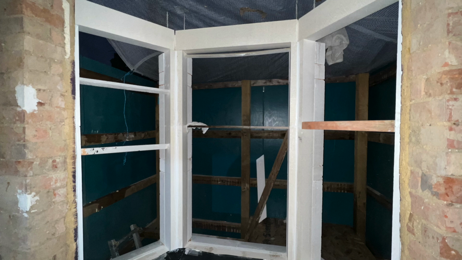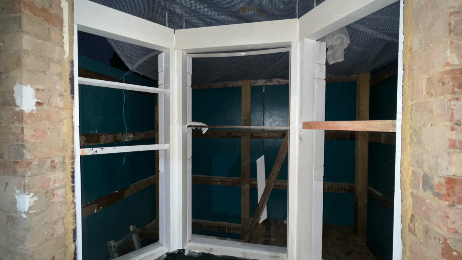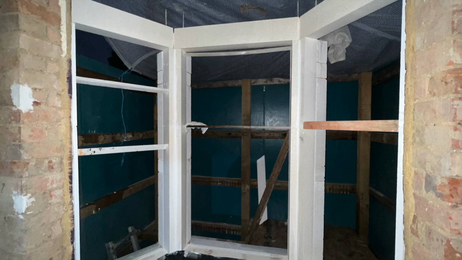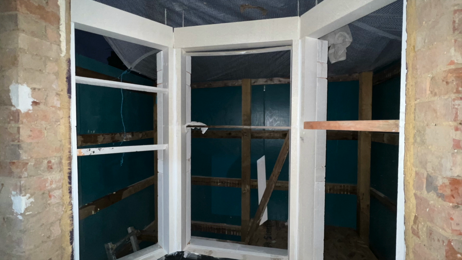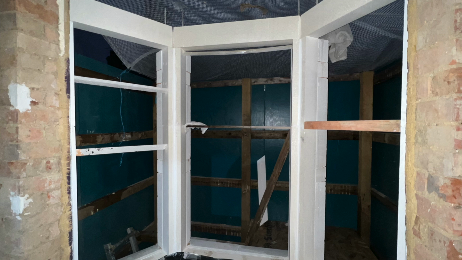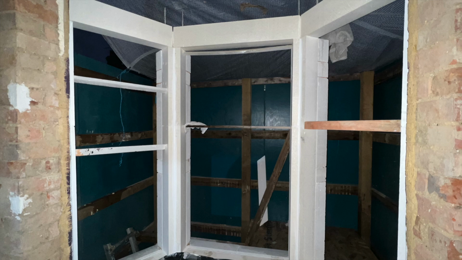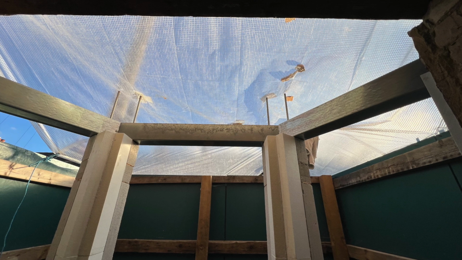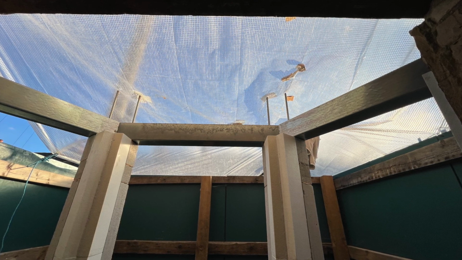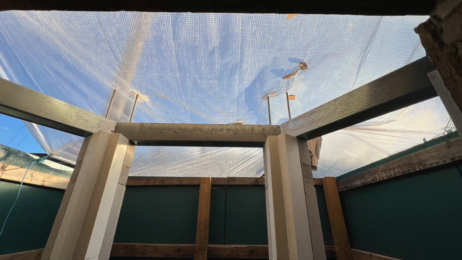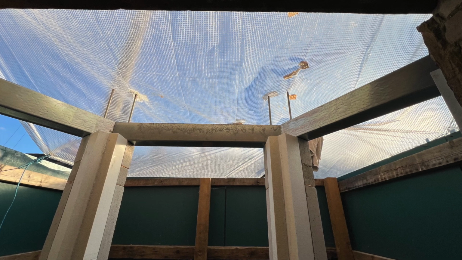So it's the best compromise I could find by having a traditional looking bay, Victorian bay, as traditional as possible, and something that was thermally efficient as well, without having lots of internal wall insulation. So here you can see that's all been done. Then moving on, installed some lintels. Whether I needed lintels, I'm not sure. But you have lintels above the windows.